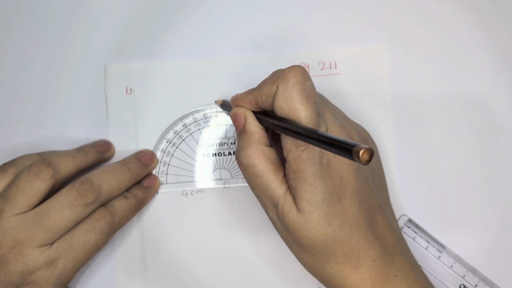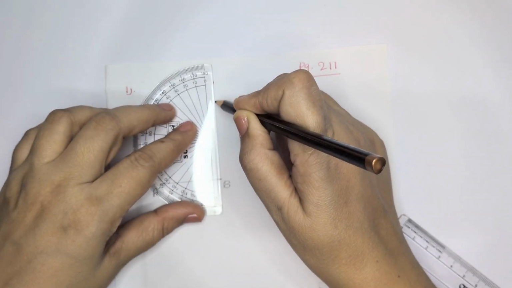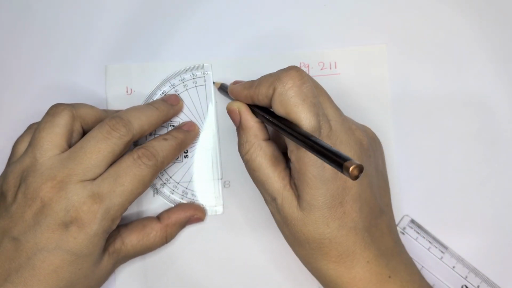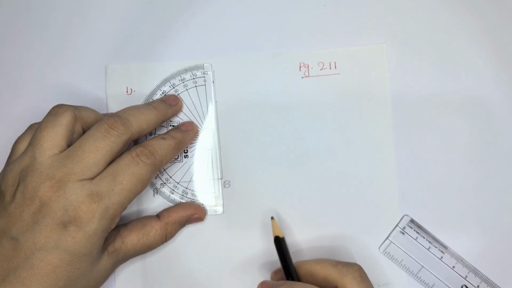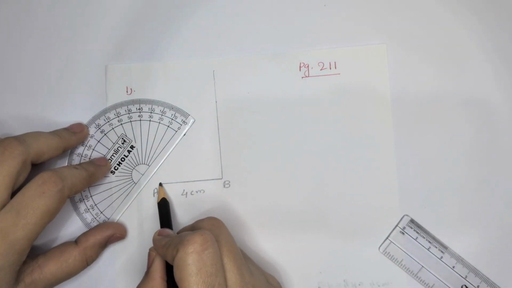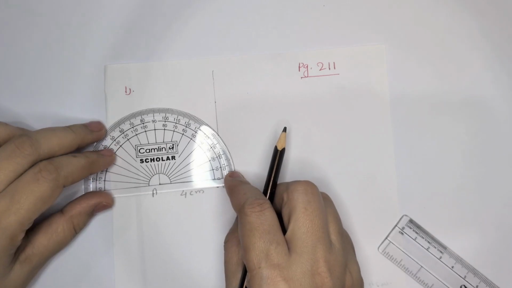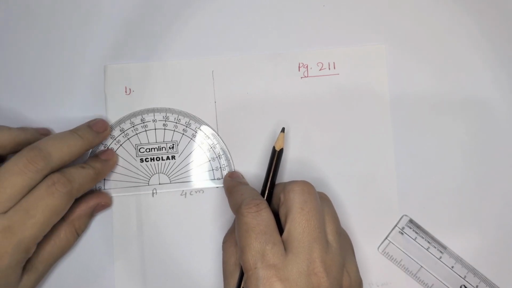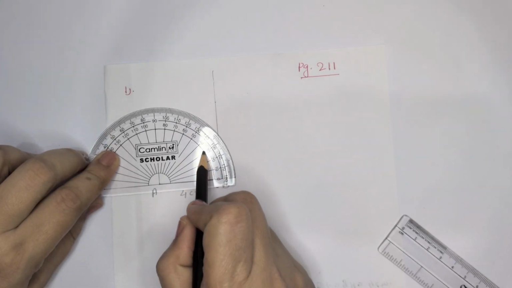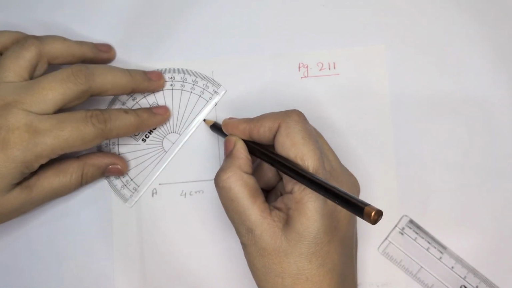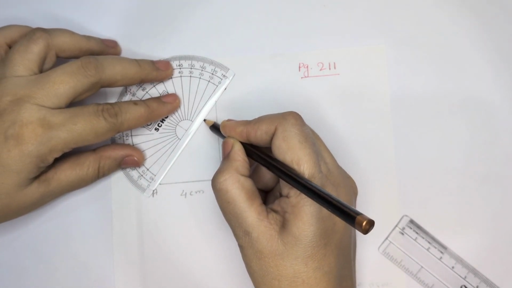So just mark 90 degree here. And join that point B and that 90 degree mark. Then again from A, 50 degree. According to the question, one of the angles is 50 degree. Mark that and join that also.